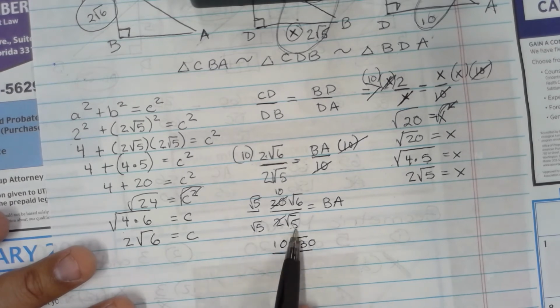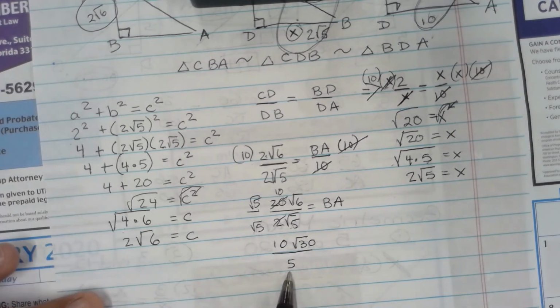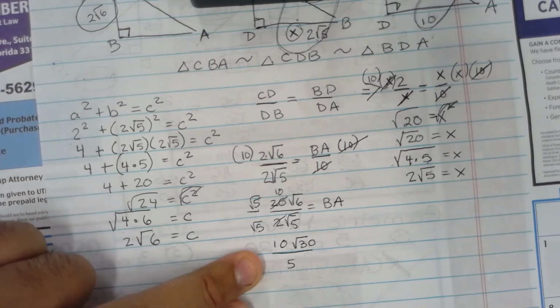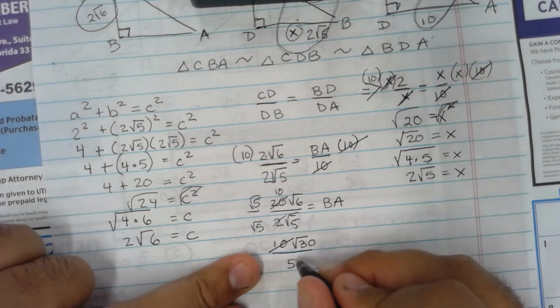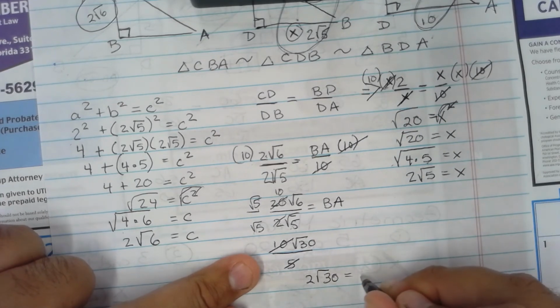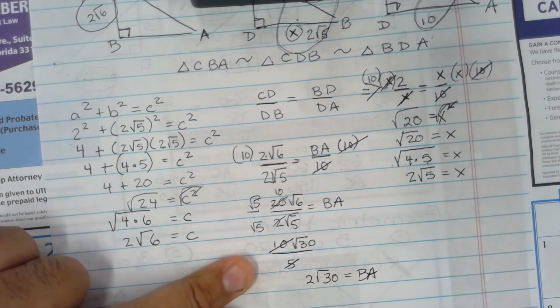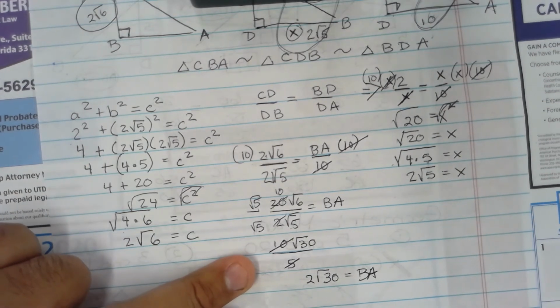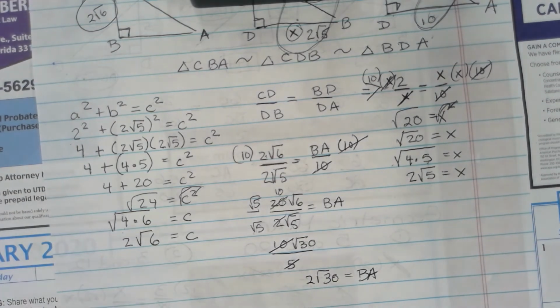What's square root of 5 times square root of 5? Square root of 25. What's square root of 25? 5. Can you simplify this? Yes, we can. This is what? Cancel cancels. So this is 2 square root of 30 is equal to BA. That's our next part. 2 square root of 30 is equal to BA.